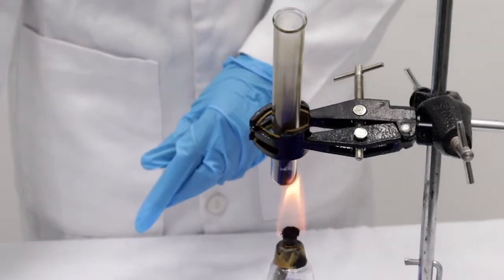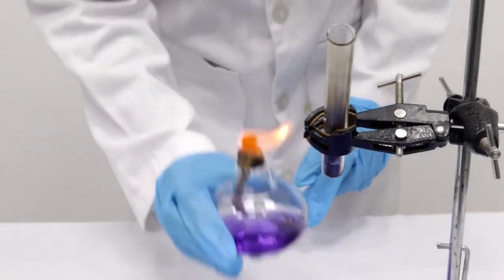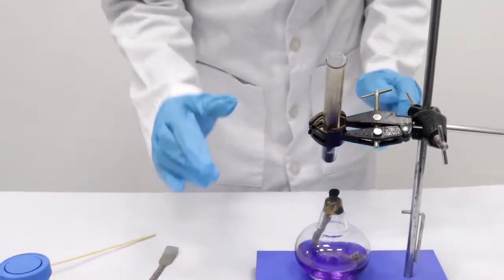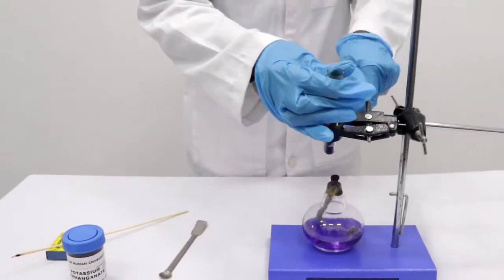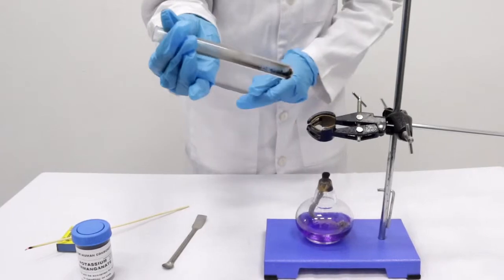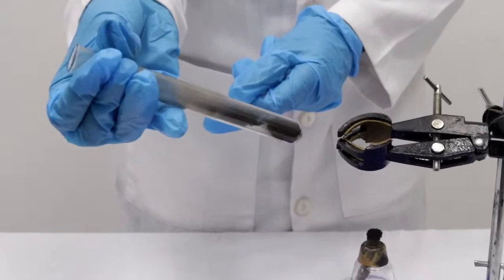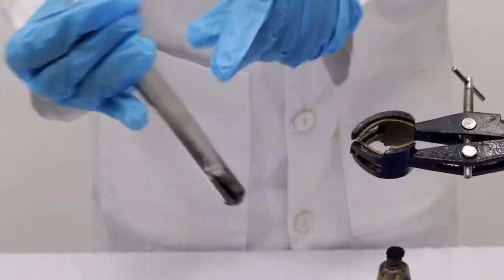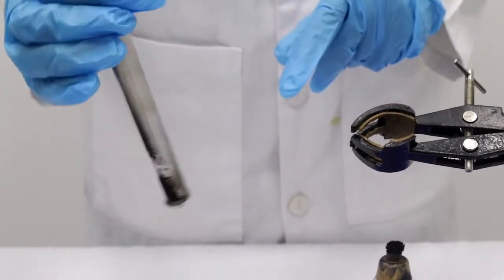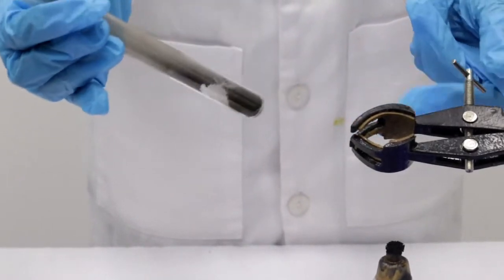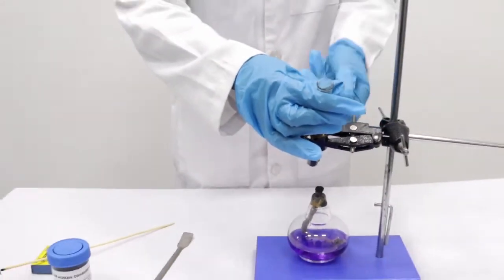Now that we're done, we put out the wooden splint fire. And then we switch off the fire for the spirit burner. And then we take the test tube out. And look at that color. The color has changed from purple to black. Now let's go back to class and analyze our results.